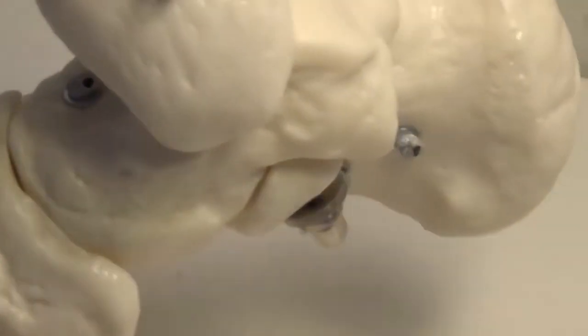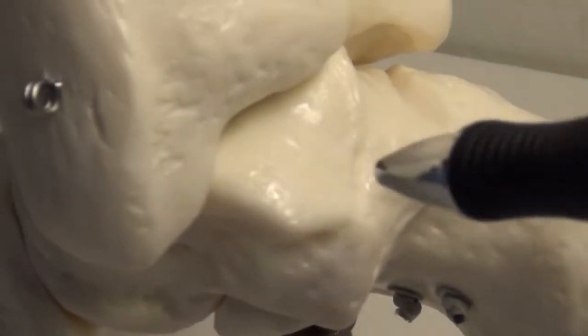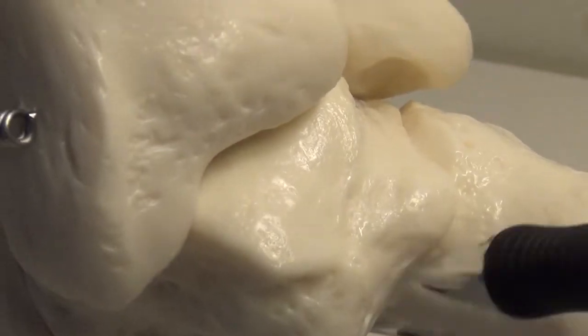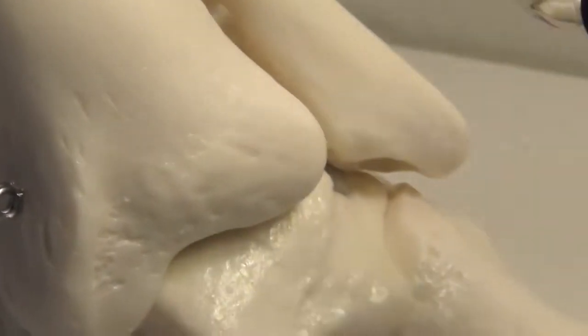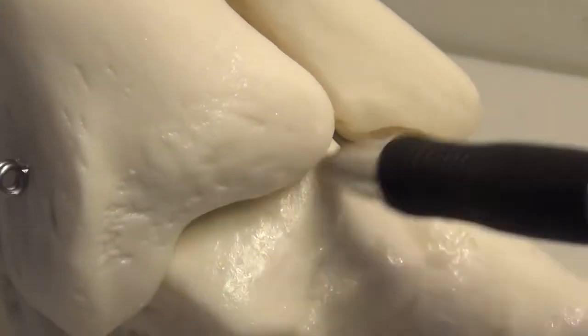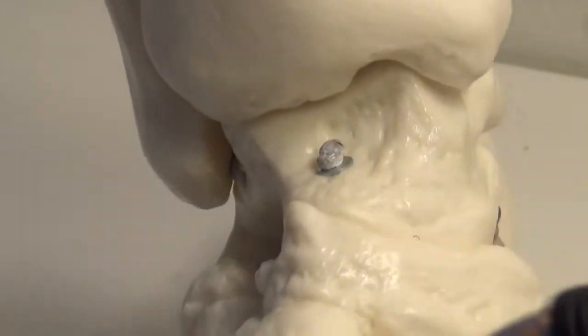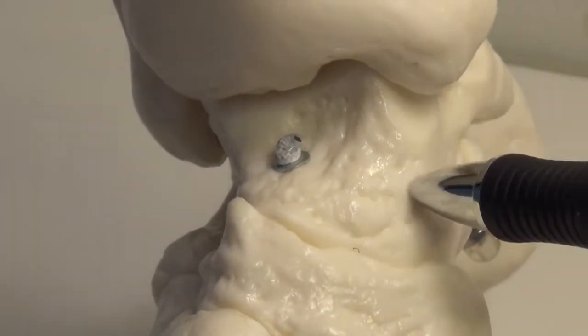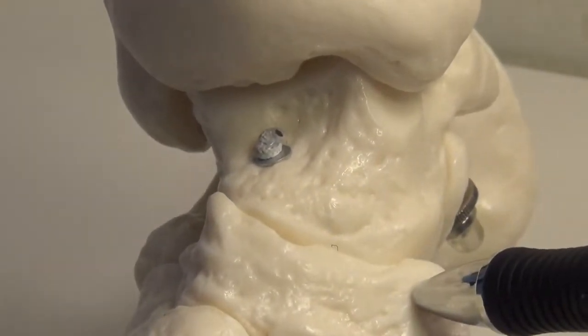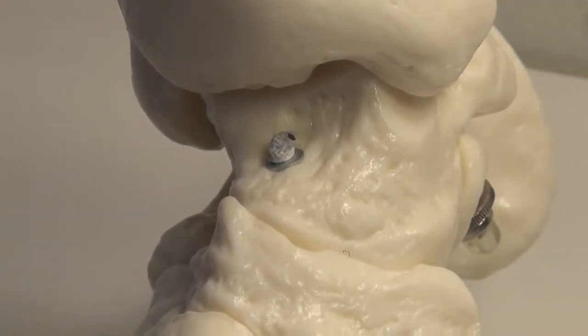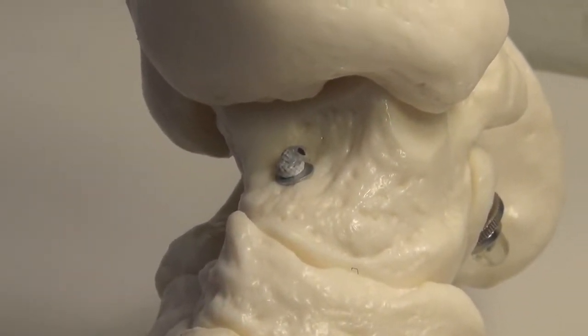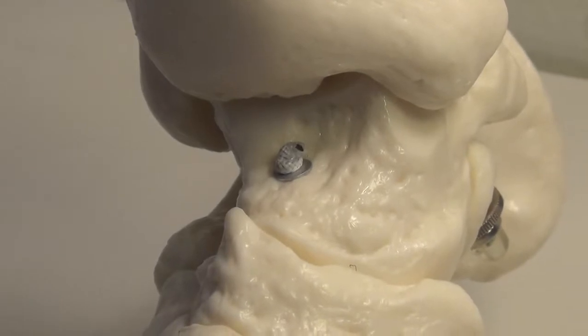It articulates with the calcaneus, forming the subtalar joint, articulates with the tibia and the fibula, creating the ankle joint, and articulates with the navicular, creating the talonavicular portion of the midtarsal or Chopart's joint. And finally, the talus has no muscular attachments.